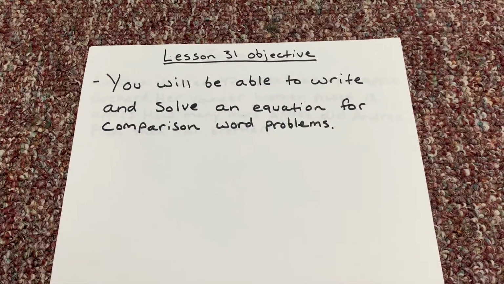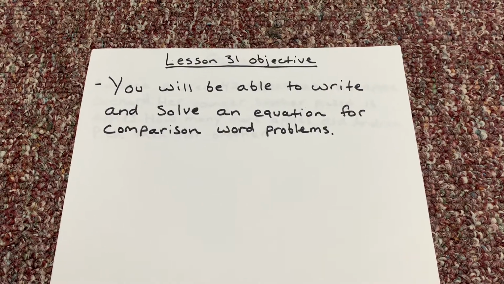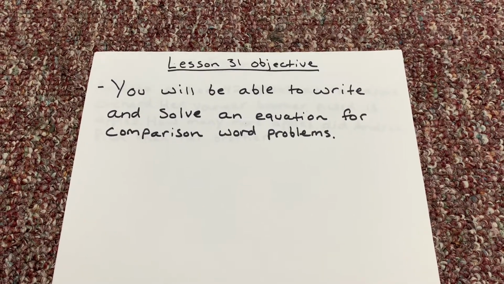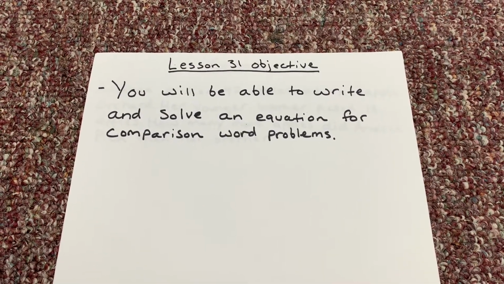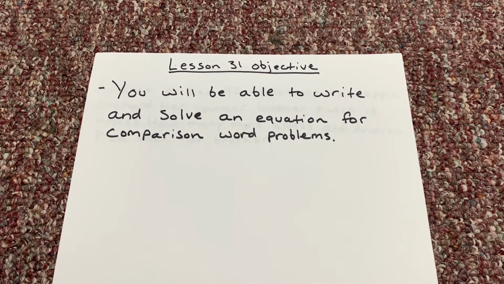Good morning, 4th grade. This is lesson 31 for math. Today's objective for lesson 31 is you will be able to write and solve an equation for comparison word problems.